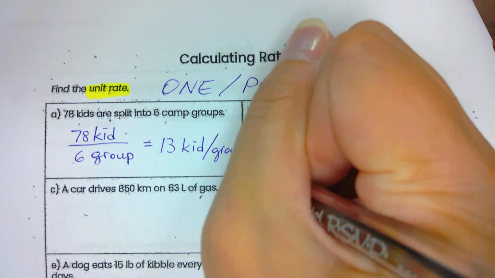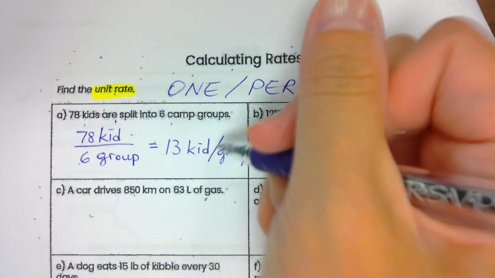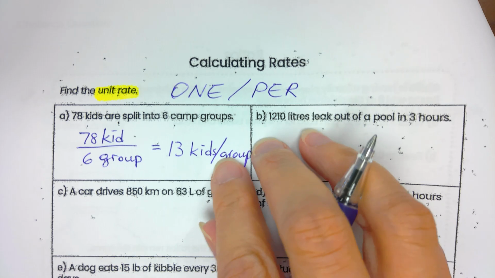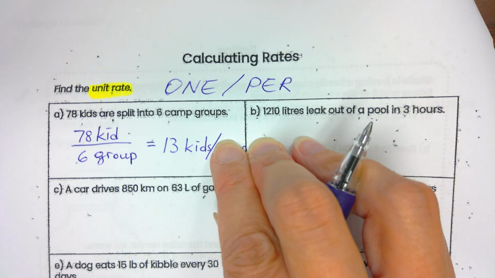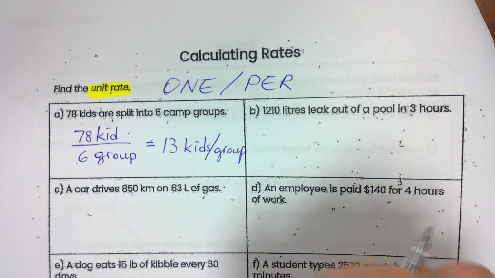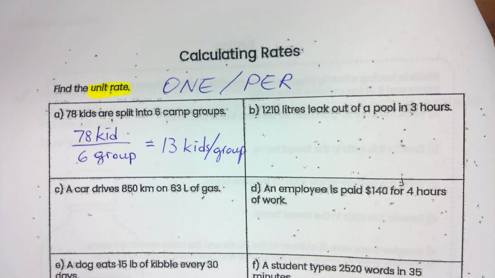Some of you said 13 kids. If you just said 13 kids, sorry, half a mark off. You only gave me half the unit. Your full unit is kids per group. So whenever you do unit rates, make sure you write the full unit. Otherwise, it's half a mark off.